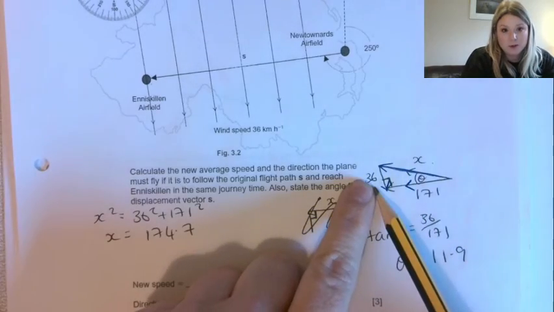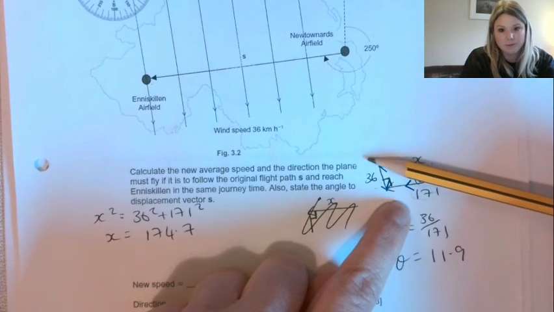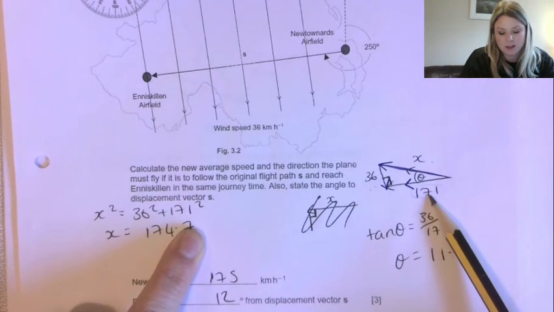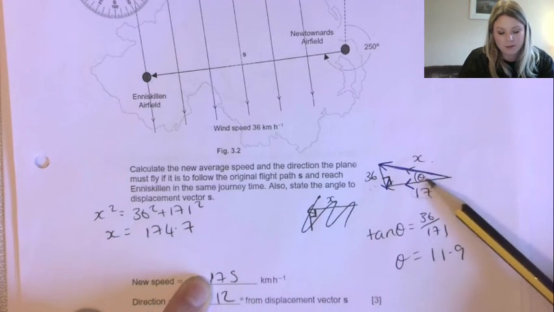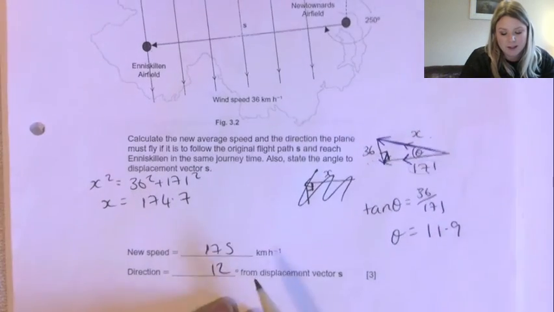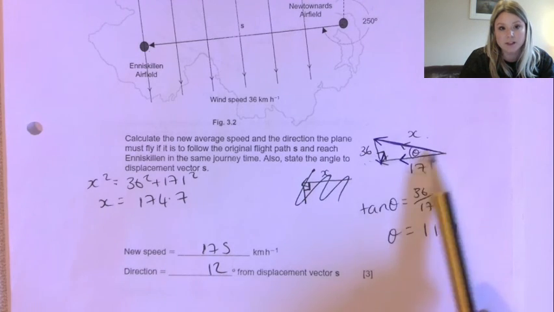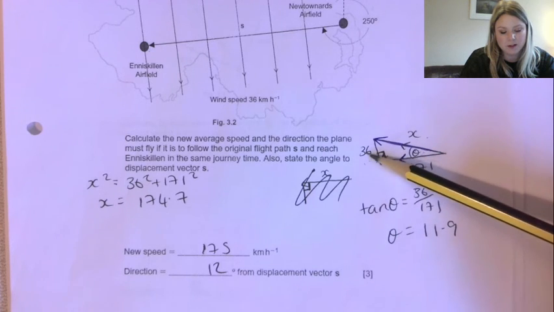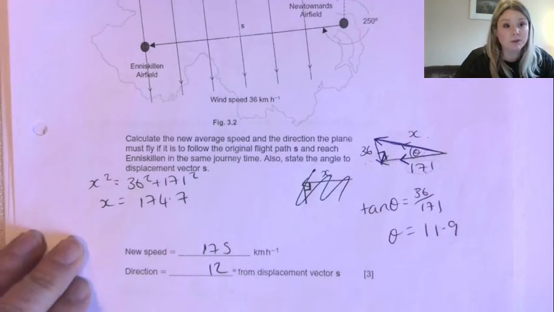So 36 kilometres per hour is the wind. We know overall that has to give us this, and then he has to fly in this direction. So there's my working out over there, because the unknown is the hypotenuse. X squared is 36 squared plus 171 squared. Solve that and you get 175. Then just work out that wee angle, because it said the direction from the displacement vector S, and that was the original 171. So it's this wee angle here we'll have to work out. So it's going to be O over A, 36 over 171. And we get that. Okay, but in general, those were really well done. So happy days.